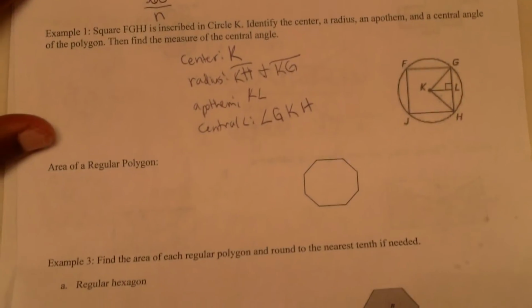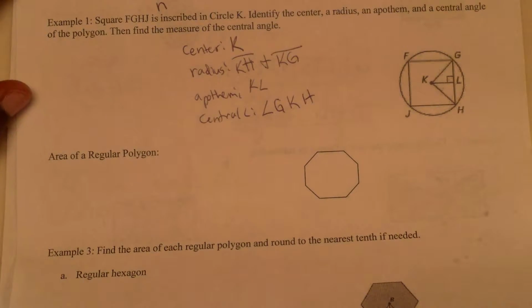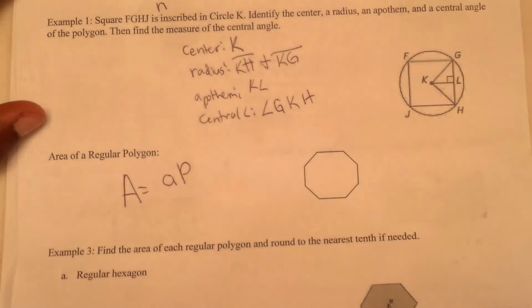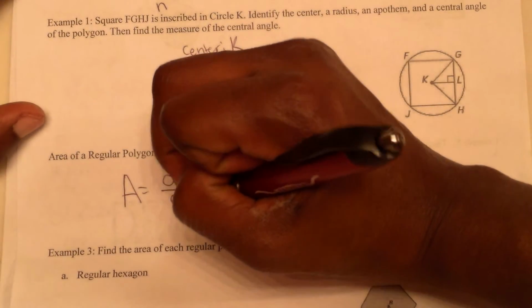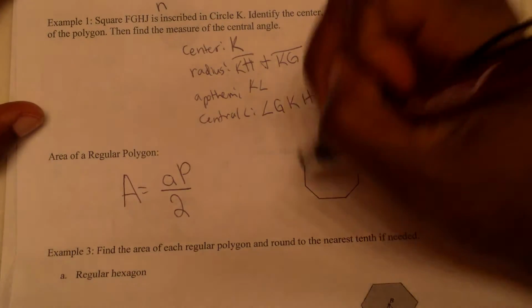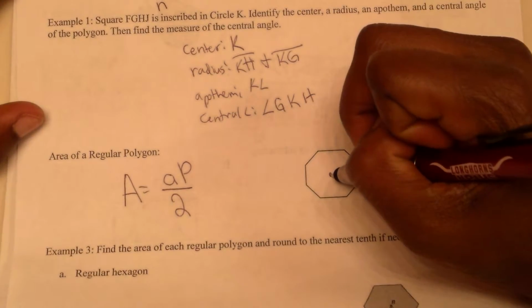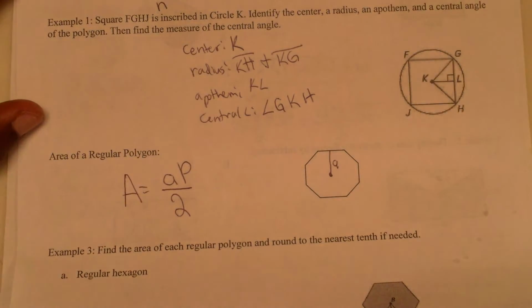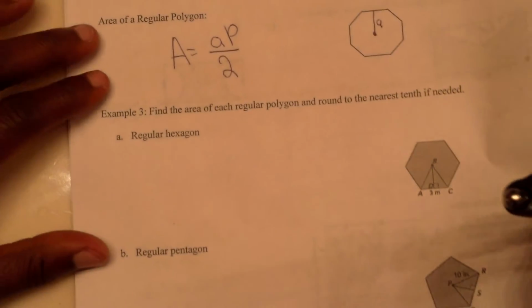Got it? So now we're going to jump into the area of a regular polygon. If you look on your formula chart, it tells you that area is the apothem times big P. What does big P stand for? Hopefully you said perimeter of the base, all divided by 2. So you would have to find out what your apothem is, from the center to a side, and then multiply that times the perimeter of the base and take half of that. So here's how we do it, the process.